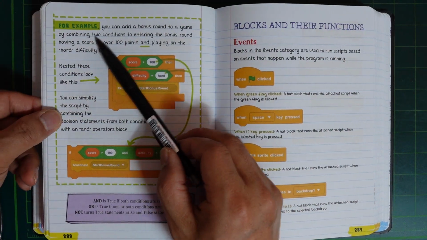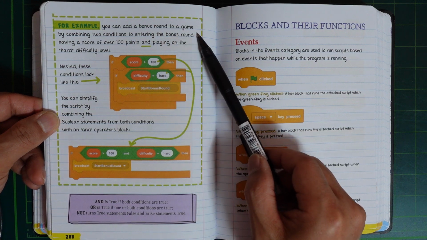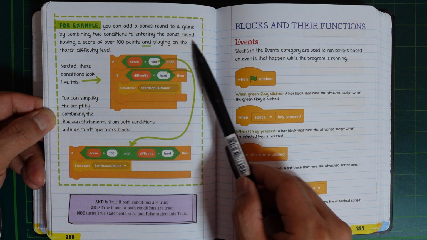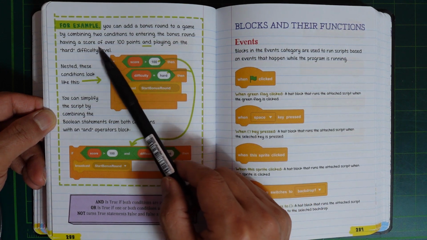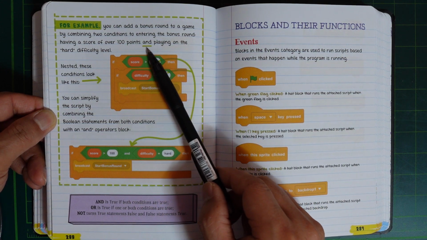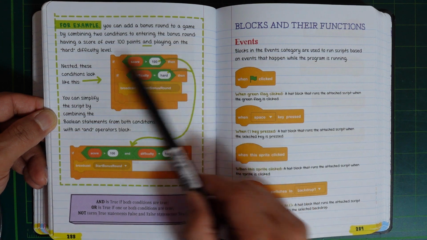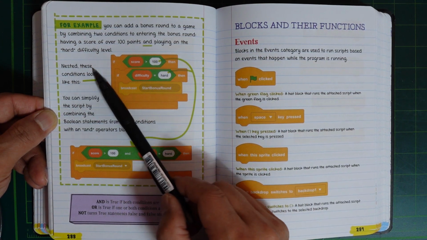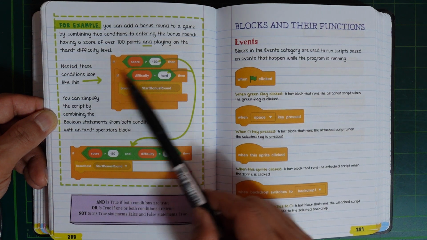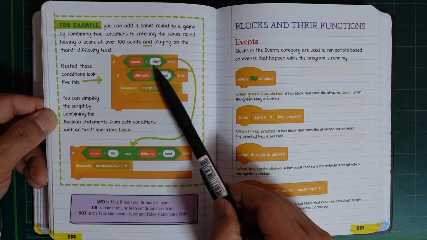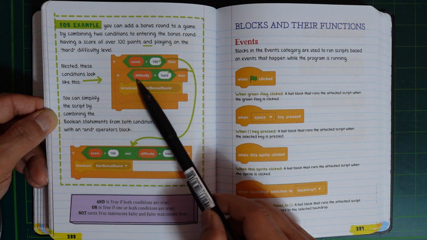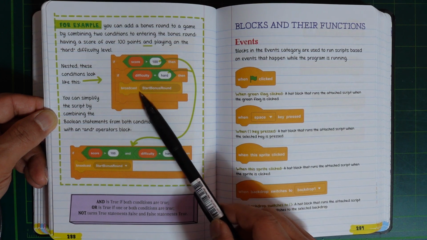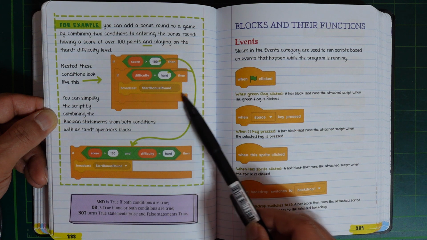For example, if you add a bonus round to a game by combining two conditions for entering the bonus round, having a score of over 100 points and playing on the hard difficulty level, let's see what this condition looks like. If score is bigger than 100, then if difficulty equals hard, then broadcast start bonus round.